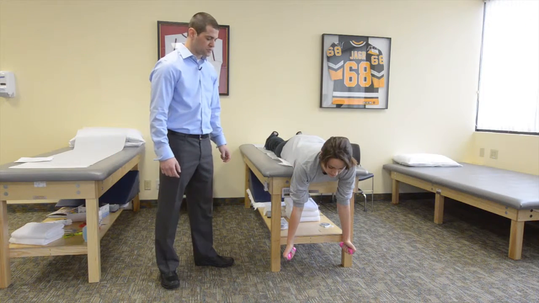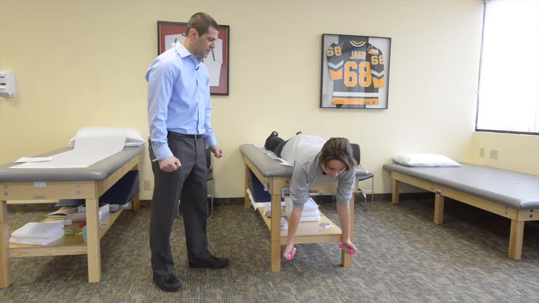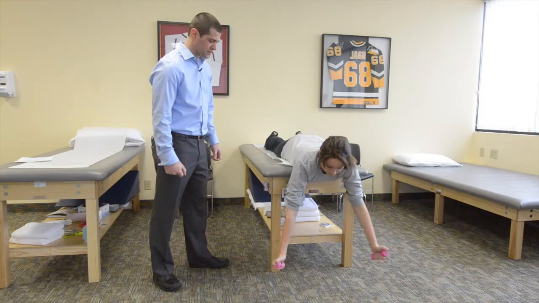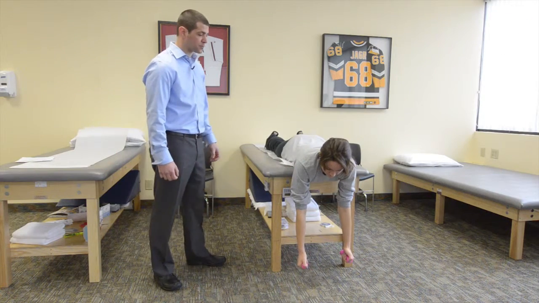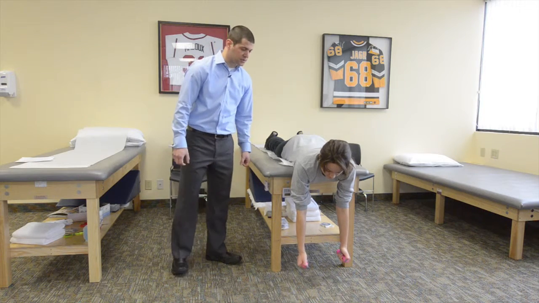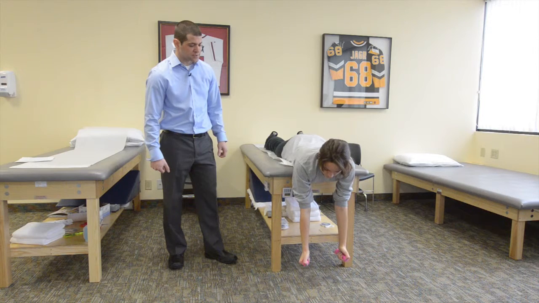Next exercise we're going to do is what we call a prone Y. So the athlete's going to keep their elbow straight and they're going to lift up and out on an angle towards the ceiling. And lastly is what we call a prone T. Again, the athlete's on their stomach, elbows are straight, and they're going to lift their arms out to the side, keeping their palms down, facing towards the floor.